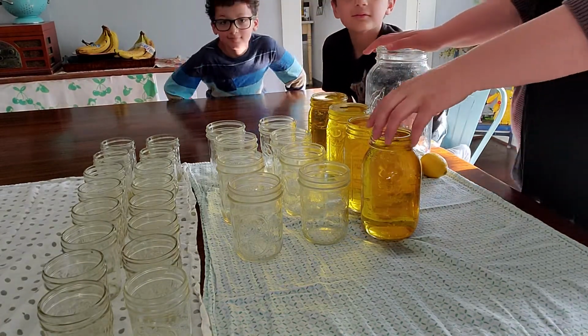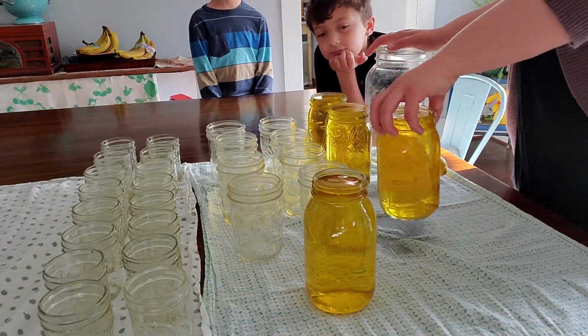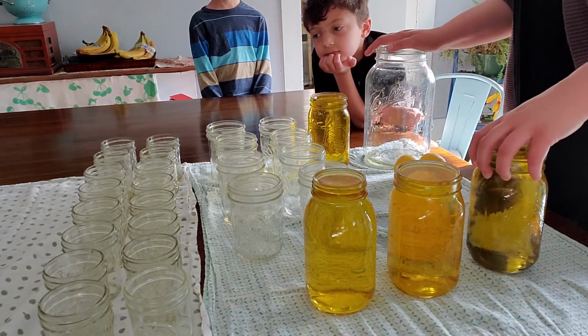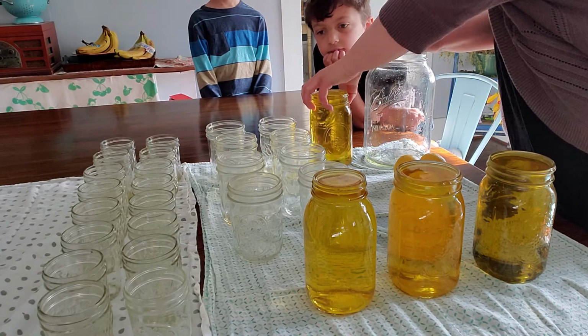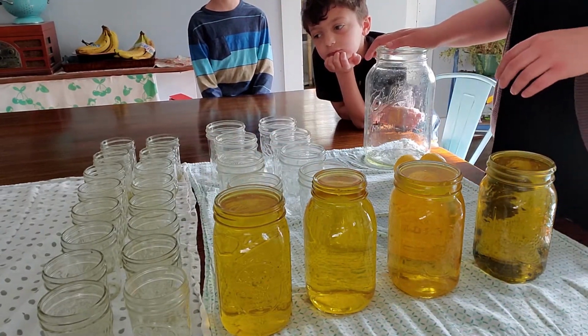So let me ask you a different question. If I had 2 quarts plus 2 quarts, how many quarts do I have? Well, 4 quarts. You also have a gallon. And you also have a gallon.